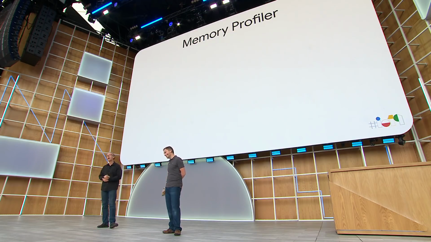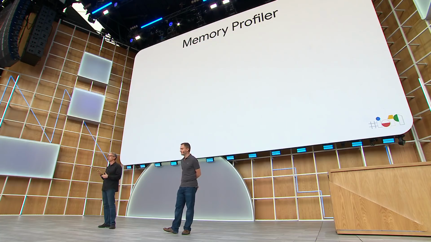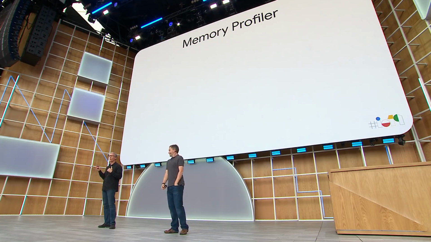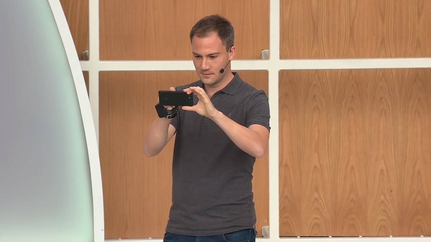It does. Okay, so I'm going to talk about the memory profiler there. The third approach that we have using the tools to find out what's going on is to actually see what's going on with allocations and collections in the system. So one of my favorite tools when I joined the team and for many years after that was the memory profiler.